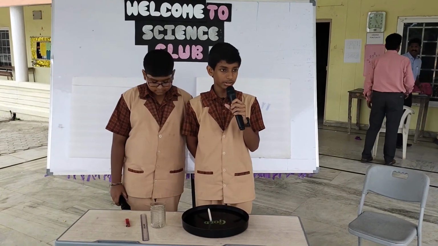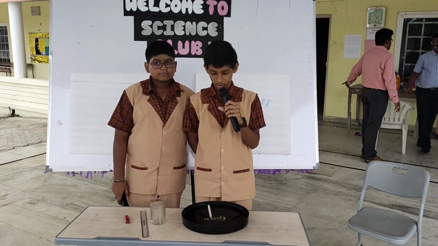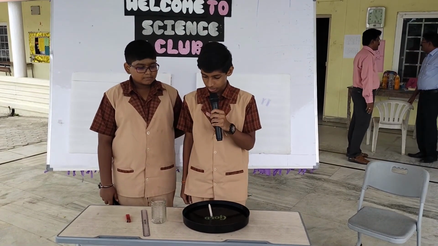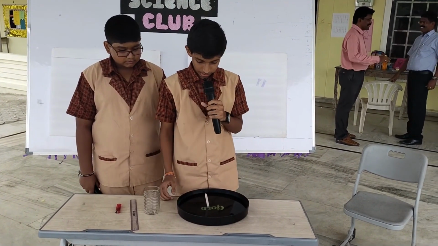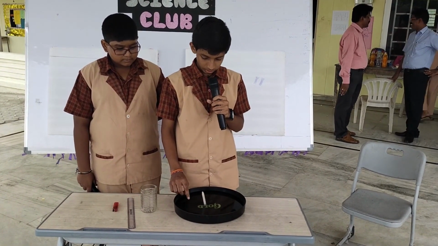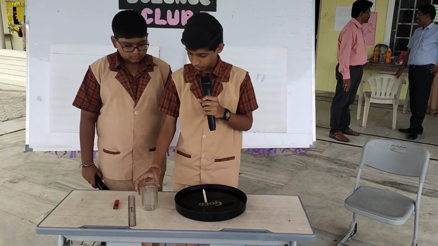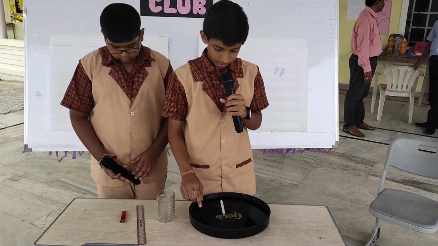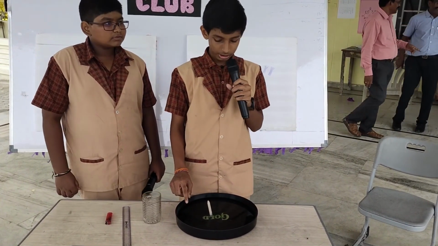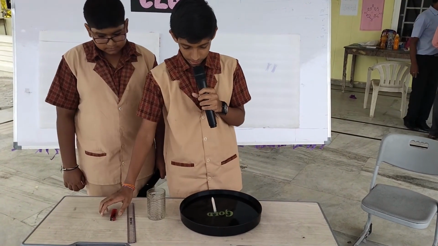Today we are going to calculate the oxygen percentage in the atmosphere. Equipment required: a scale, a lighter, a transparent glass, a plate, colored water, and a candle. The height of the glass is 9 centimeters, and the measurement of the water level is 1 centimeter. Now let's start the experiment.